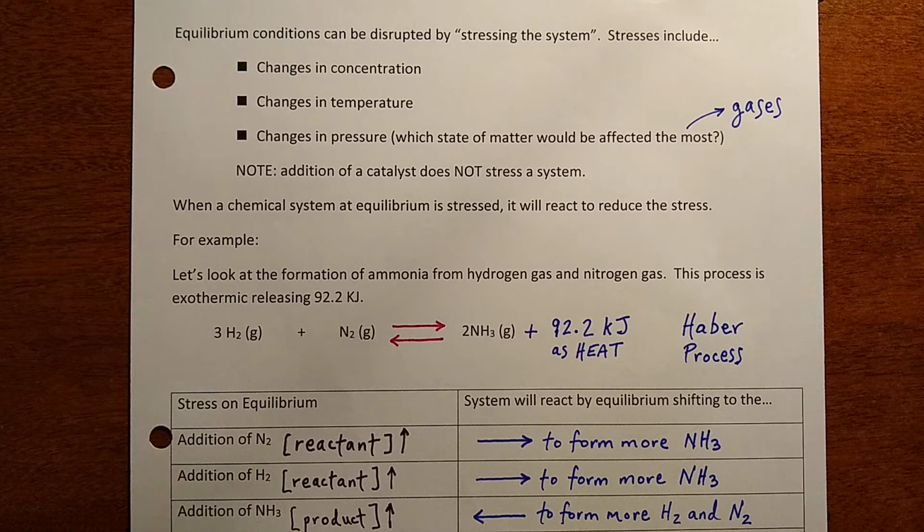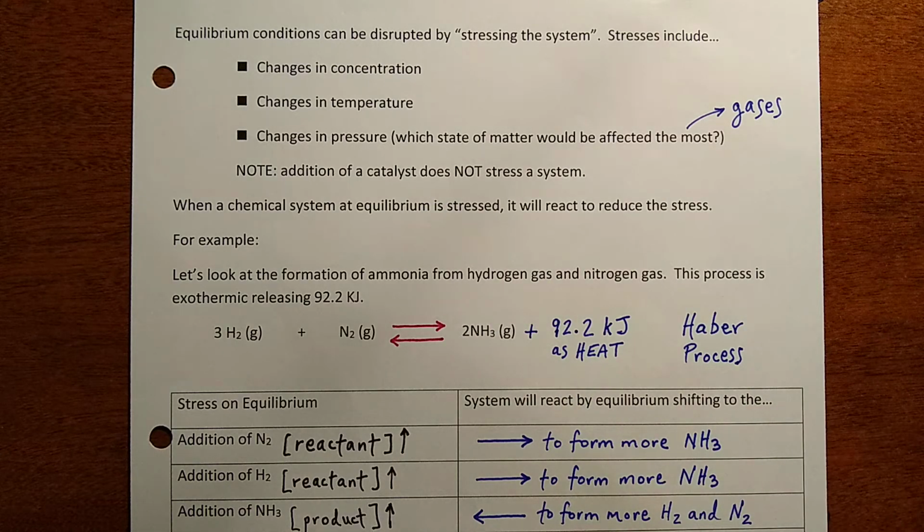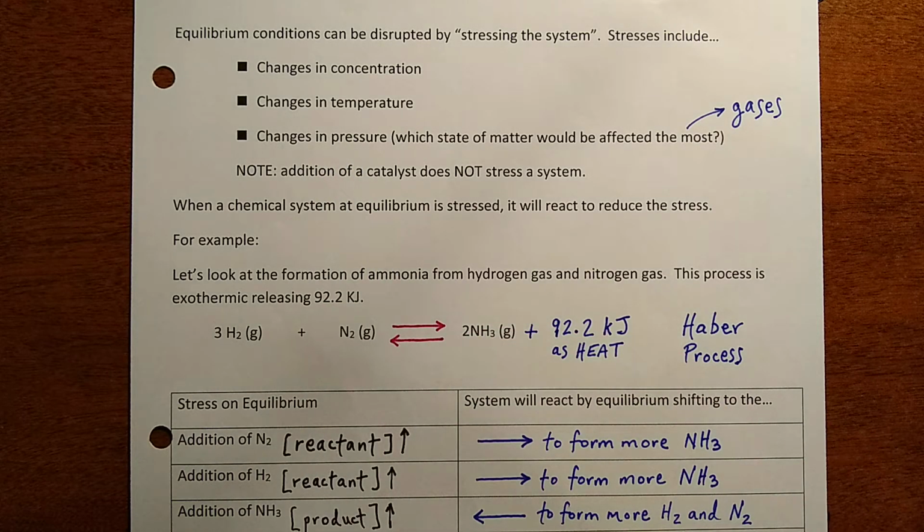Okay, let's continue our discussion of equilibrium. I'm going to focus again on the Haber process that I mentioned in the last video, a very important industrial process. We're going to talk about these things called stresses. Stresses on an equilibrium are things like changing the concentration. We can do that by adding in a product or adding in a reactant. You can stress a system by changing the temperature, and you can also stress it by changing the pressure.